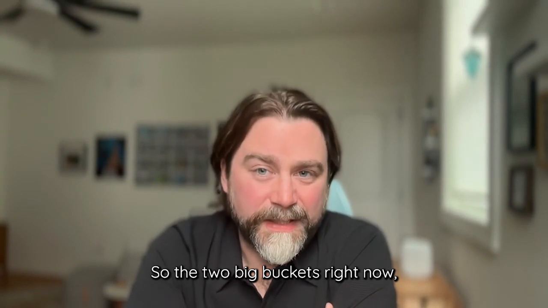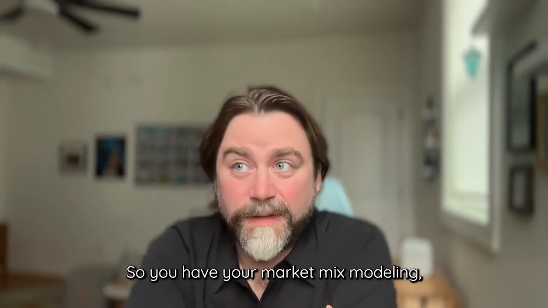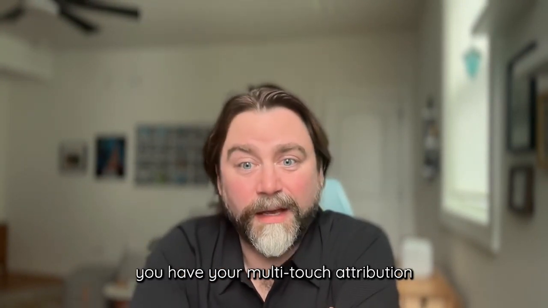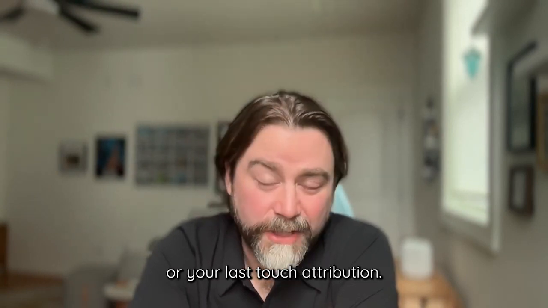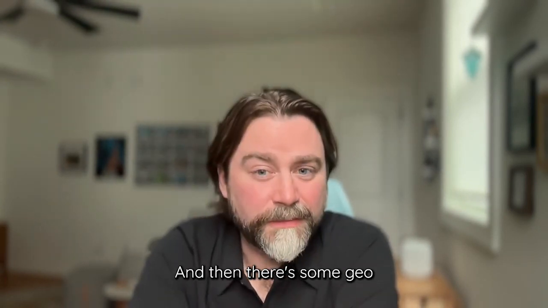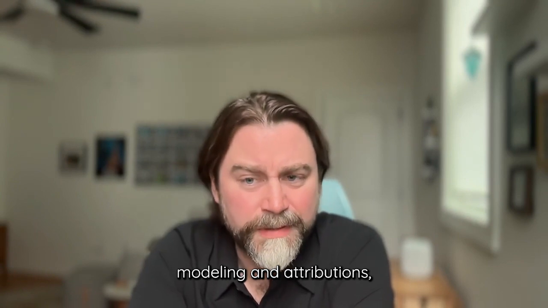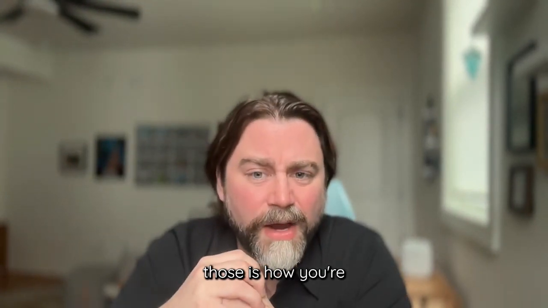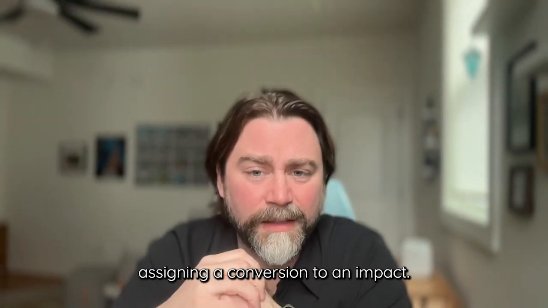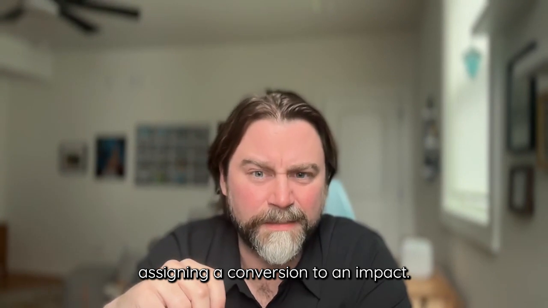So the two big buckets right now, well, I guess three. You have your market mix modeling, you have your multi-touch attribution or your last touch attribution, and then there's some geo incrementality studies. If you just look at market mix modeling and attributions, the biggest difference between those is how you're assigning a conversion to an impact.